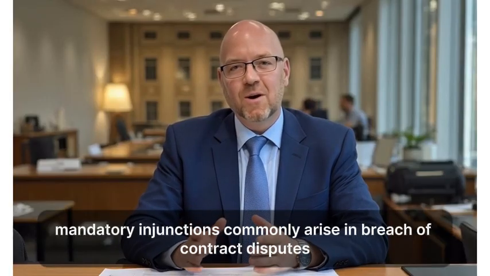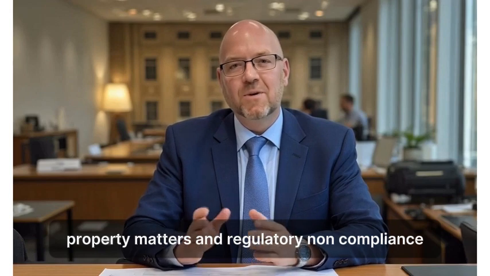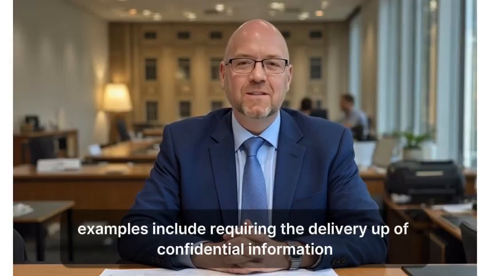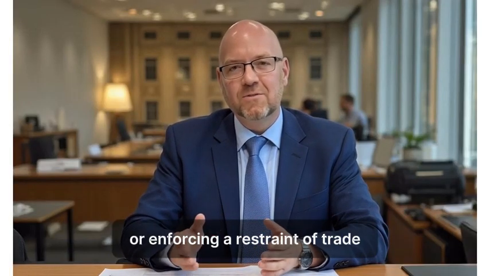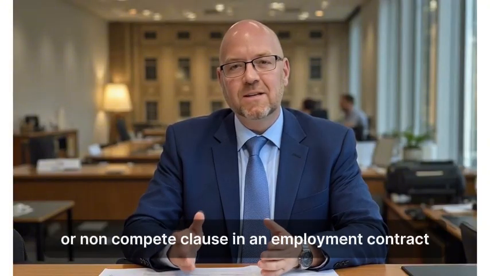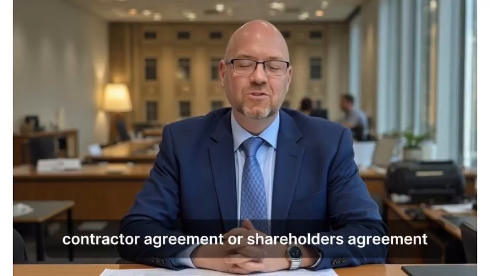Mandatory injunctions commonly arise in breach of contract disputes, property matters, and regulatory noncompliance. Examples include requiring the delivery up of confidential information or enforcing a restraint of trade or non-compete clause in an employment contract, contractor agreement, or shareholders agreement.